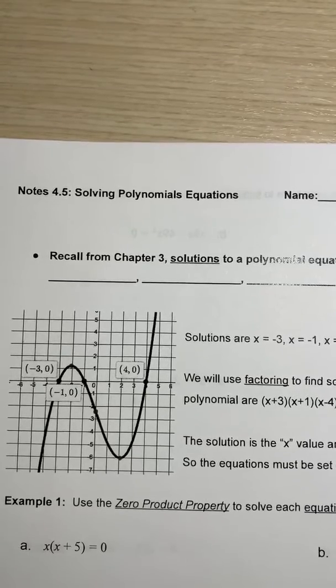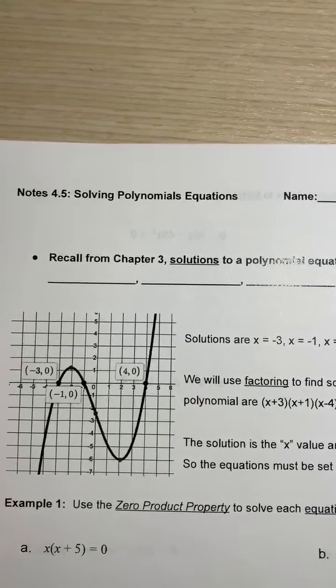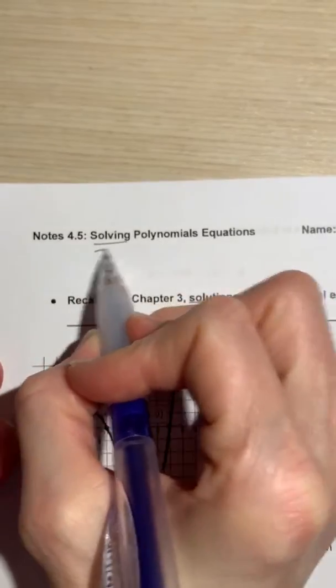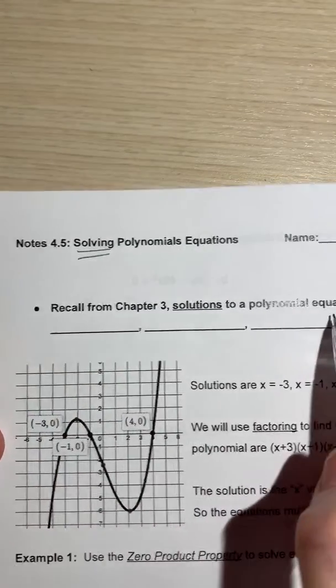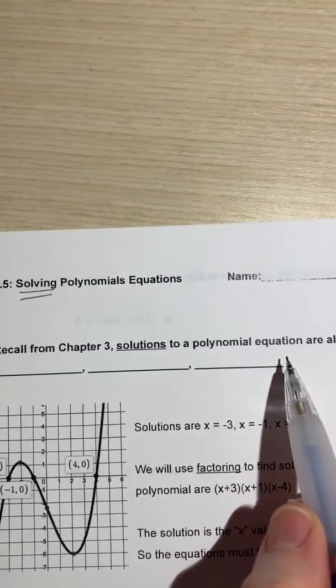Okay, this video is for 4-5. And what we're doing in 4-5 is we're solving. So 4-4 was all about factoring. Now we're going to factor to solve. So we talked about solving in chapter 3 when we were doing quadratics.